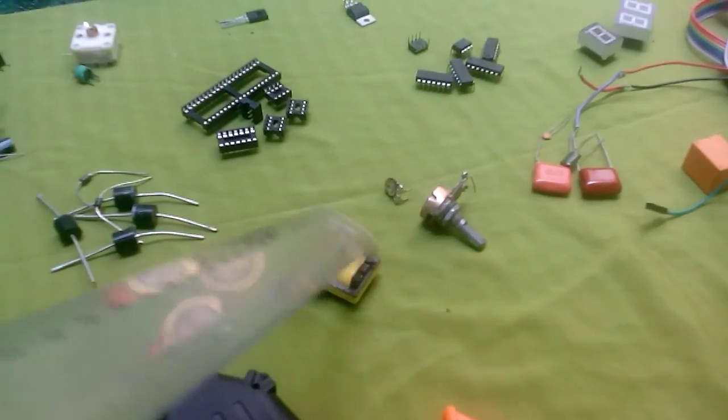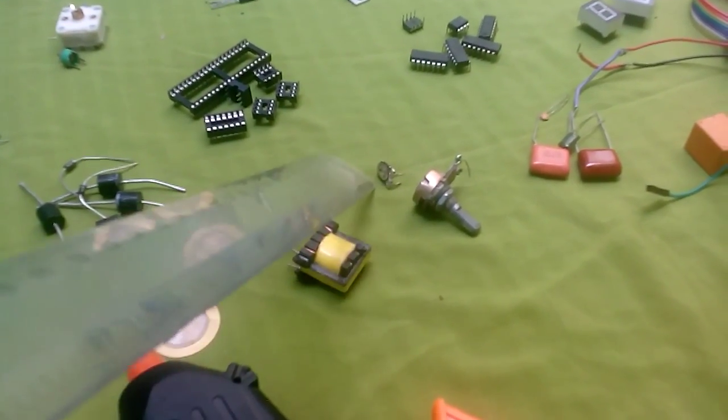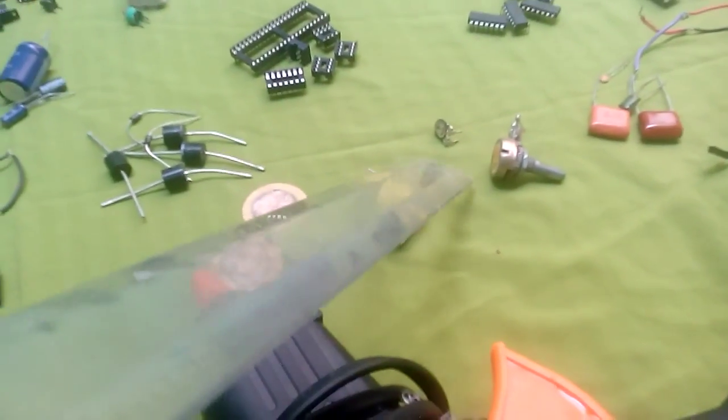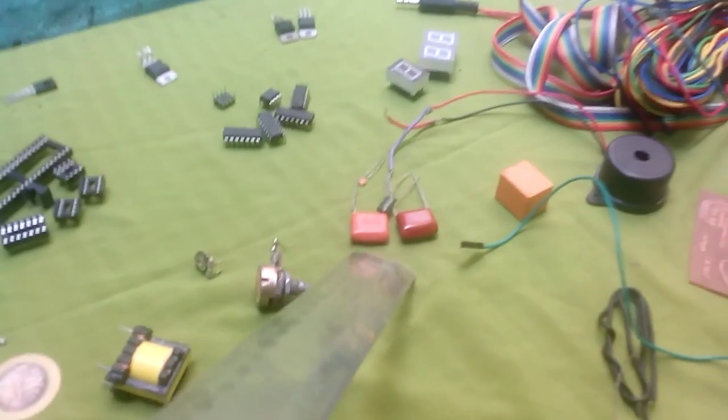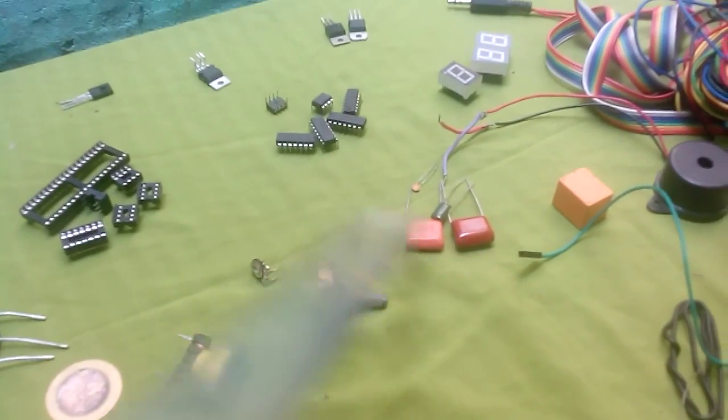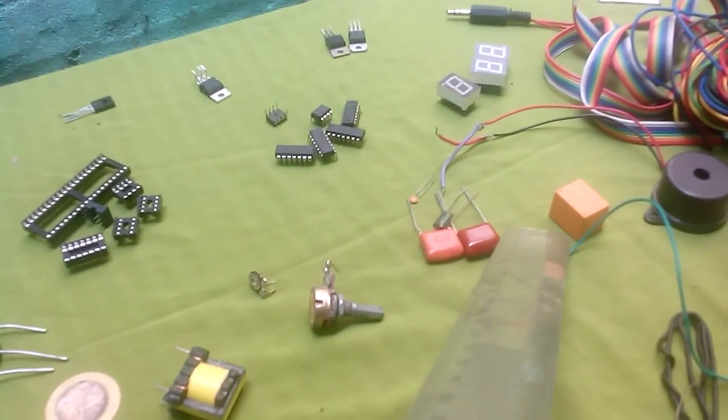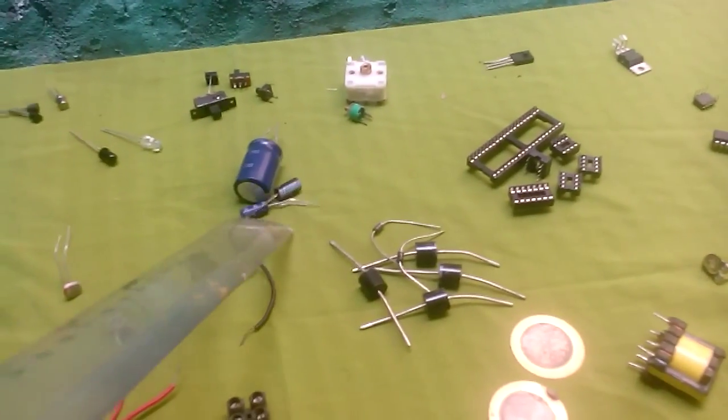This is my variable resistor. It's called a preset, and it's also called a potentiometer. Instead of fixed resistors, we use these potentiometers and presets to vary the resistance between two values. And moreover, this is a capacitor of another kind, called a ceramic capacitor. And these capacitors are electrolytic capacitors.